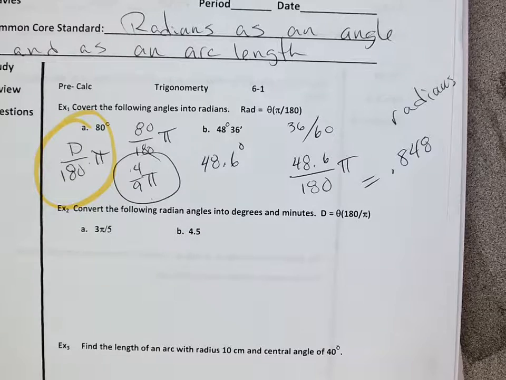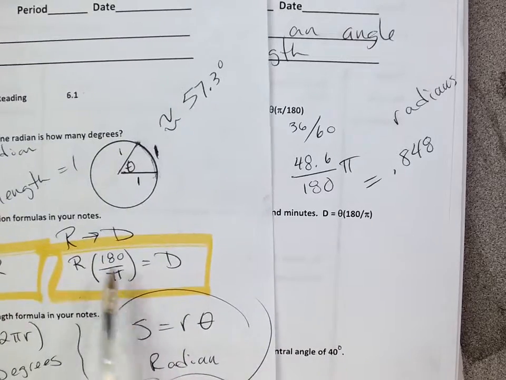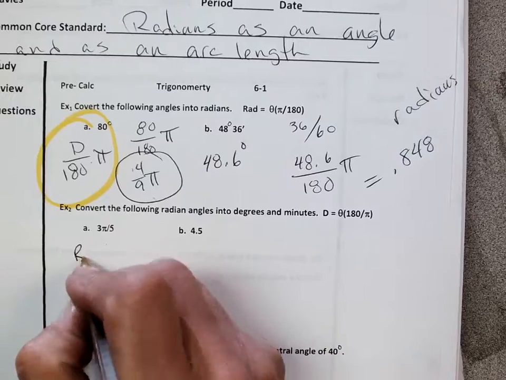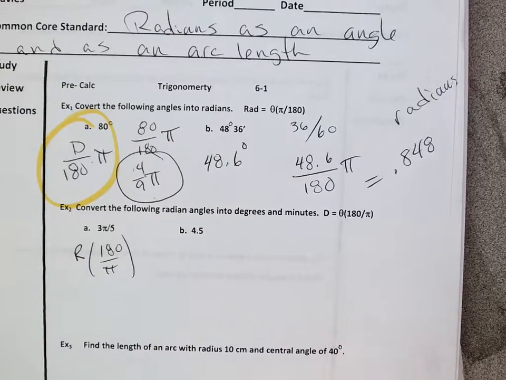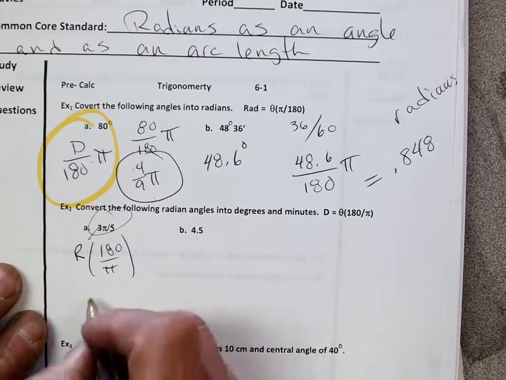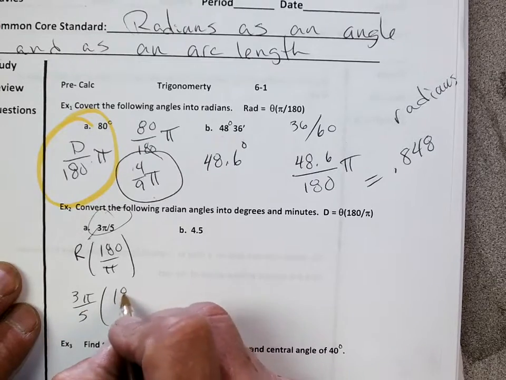All right, now, number 2, we're going to convert the other way. So this is in terms of radians. We want to go to degree. So I go to my formula. There's my little formula, radians to degrees. There it is. So we're going to go, all right, R times 180 over pi. Let's put our 3/5 right there. So I'll rewrite this as 3 pi fifths times 180 over pi.